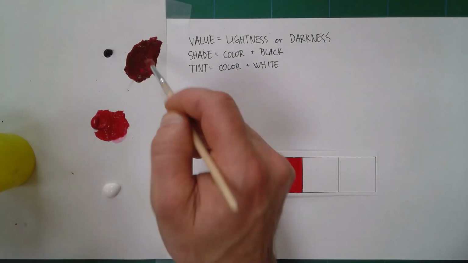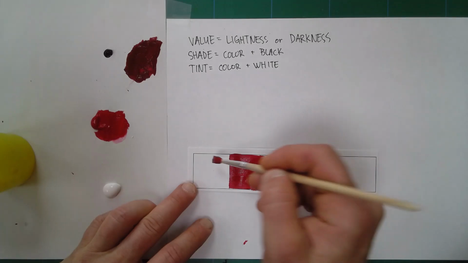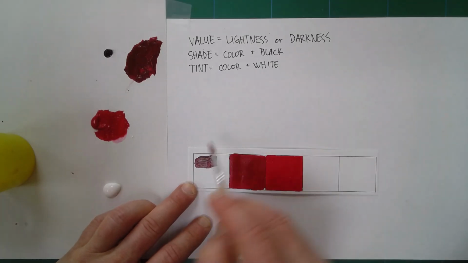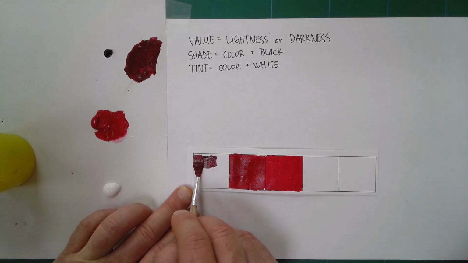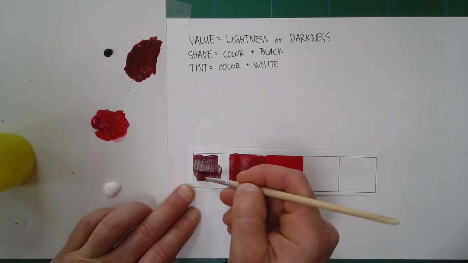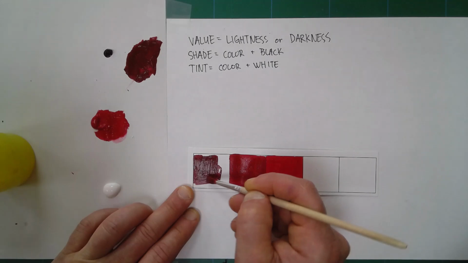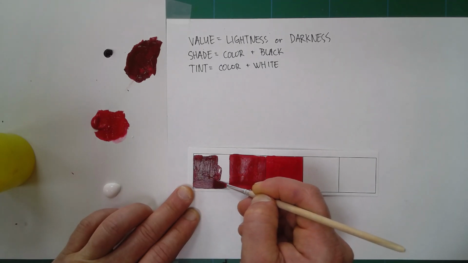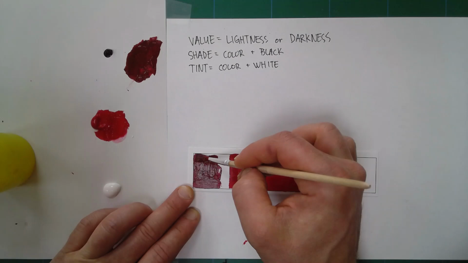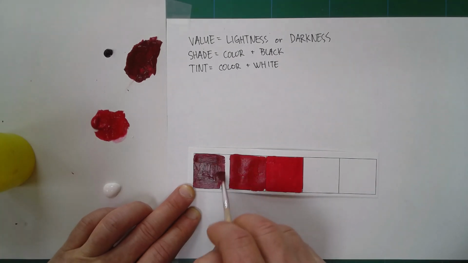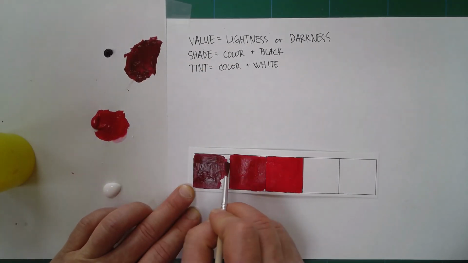Once I've got a nice dark red mixed up, I'm going to go ahead and do the same thing that I did earlier, and I'm going to paint into here. So again, you should be making sure that you're doing this a little bit more slowly than me. I usually can control the brush pretty well even when doing it fast.